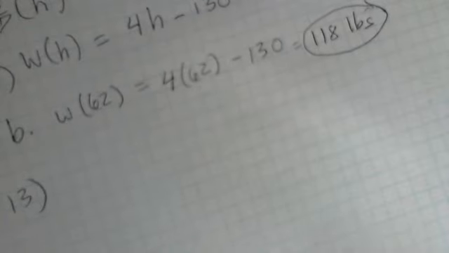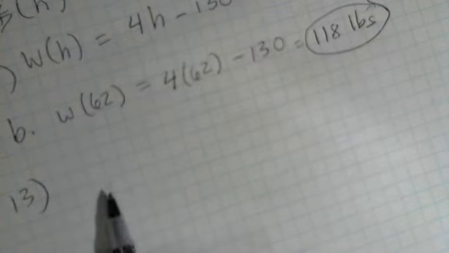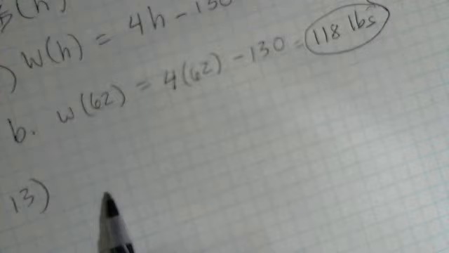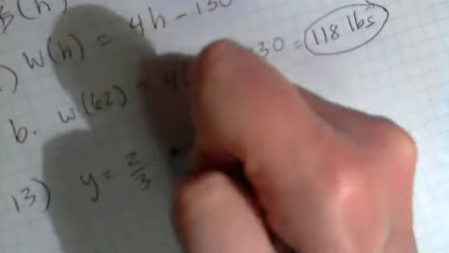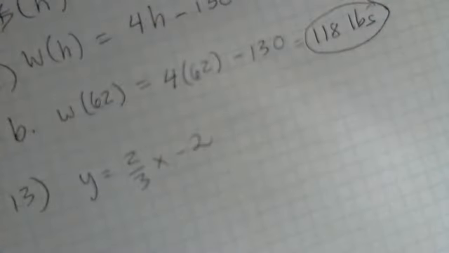This is Math 122, homework number 4, and I'm going to help you with problem 13. Problem 13 asks us to use at least 3 points to graph the linear function y equals 2/3 x minus 2. Now, I'm going to show you the quick and easy way.